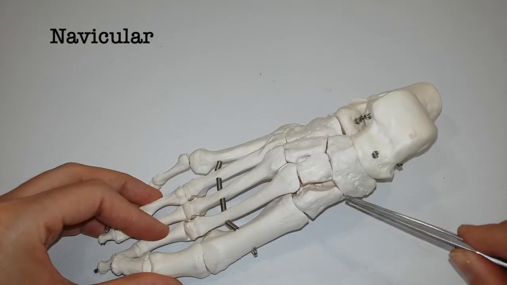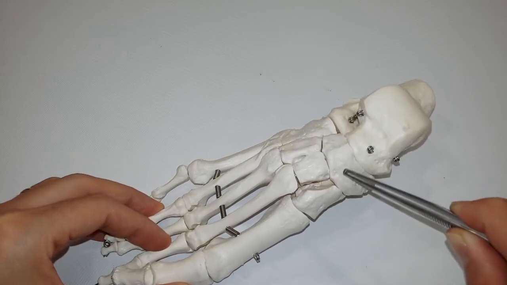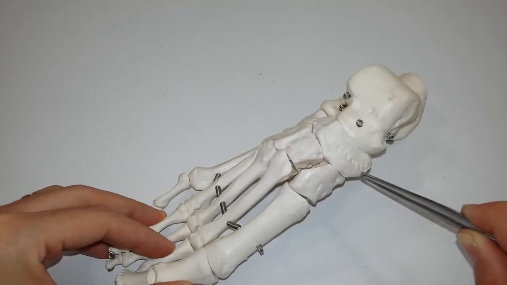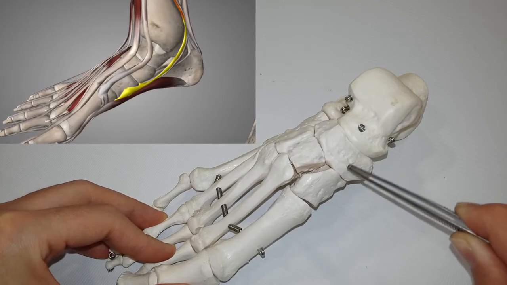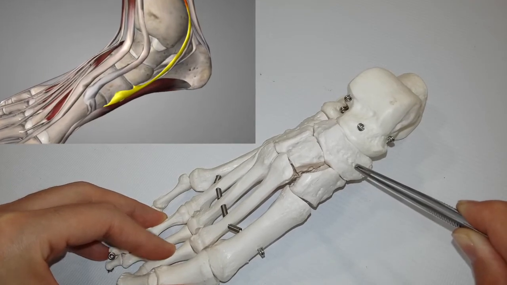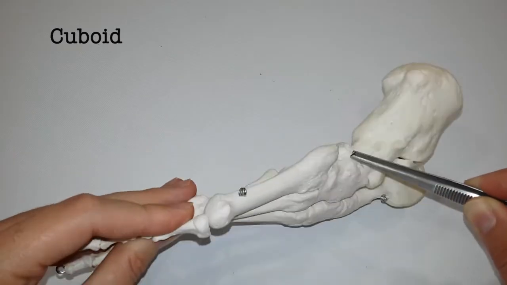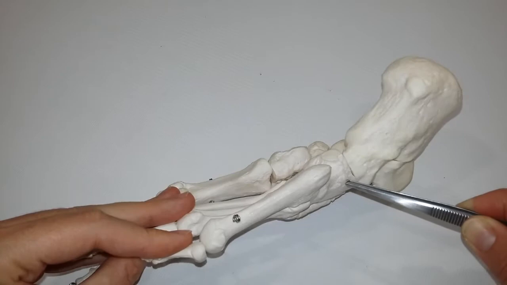The navicular bone is featured with the tuberosity, which can be seen and felt on the medial border of the foot, 2.5 cm in front and below the medial malleolus. It gives attachment to the main part of the tibialis posterior tendon. The cuboid bone has a deep groove on the inferior aspect, which lodges the tendon of the peroneus longus muscle.